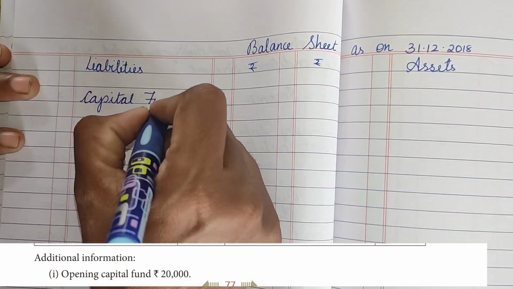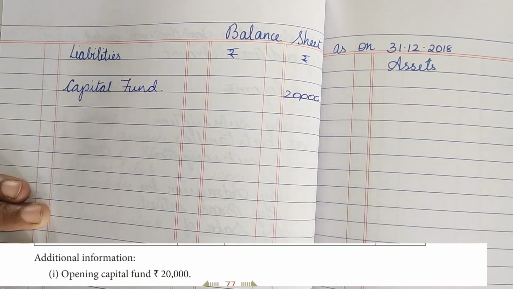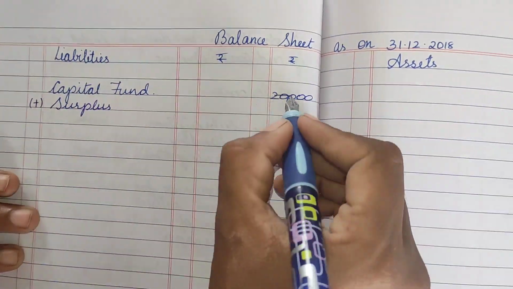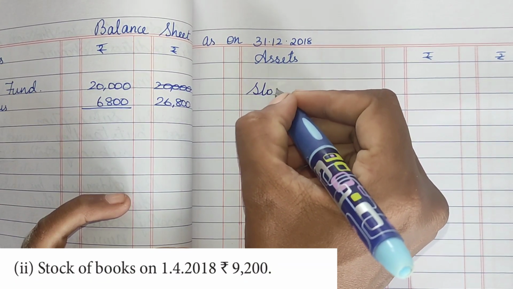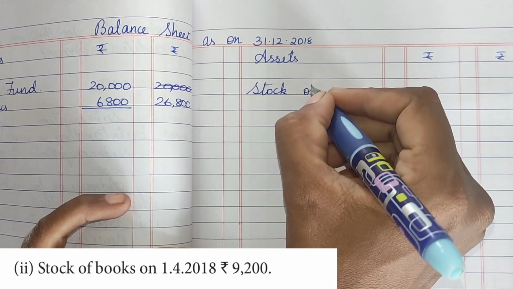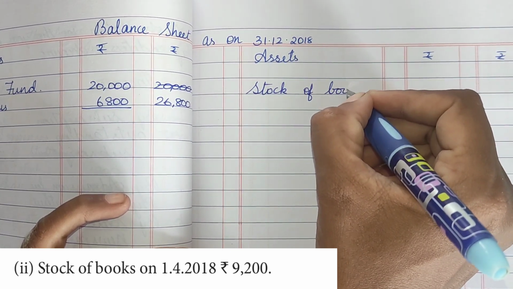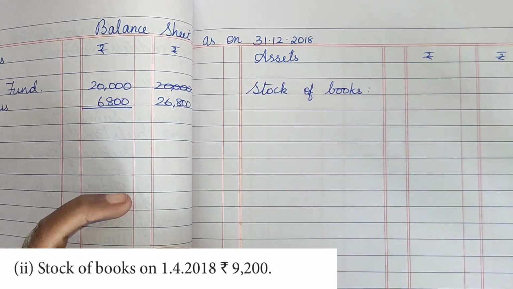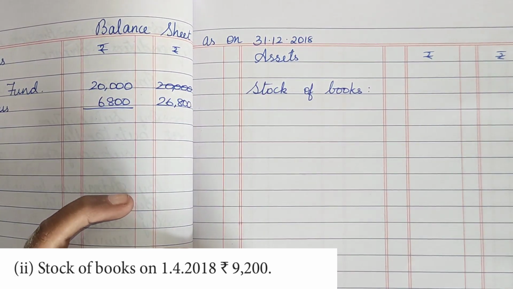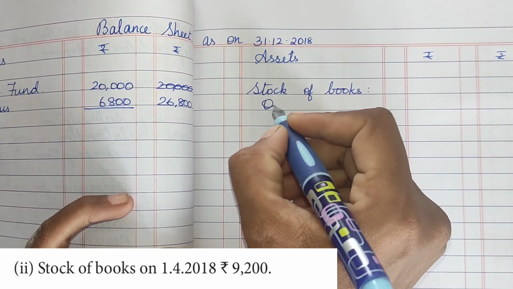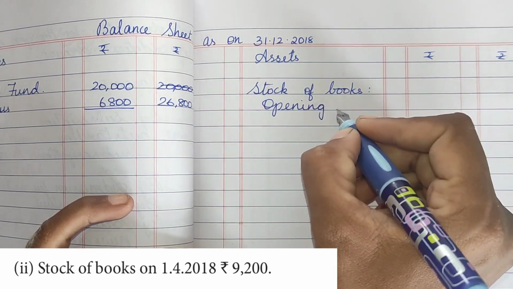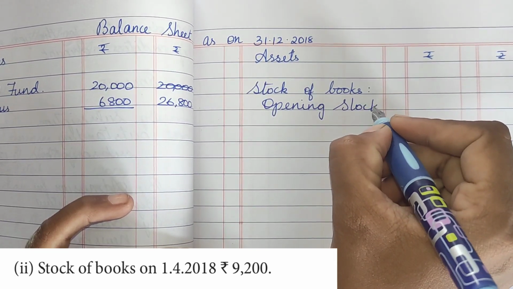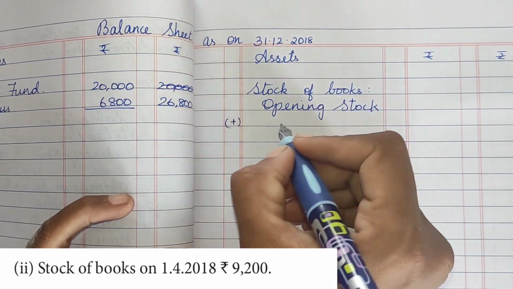We are going to start with the liability side with capital fund given as 20,000. With capital fund we are going to add the surplus. Moving to the asset side, I'm going to calculate the stock of books purchase. It has a small format, same like stock of the assets which we do, which is opening stock, add purchase, less closing stock. Here closing stock is not given, so I'm going to enter opening stock and the purchases and write the net stock in the outer column.